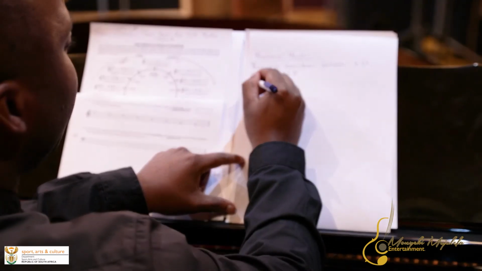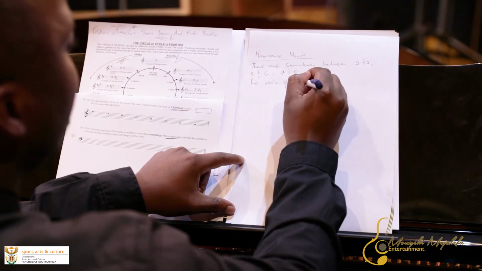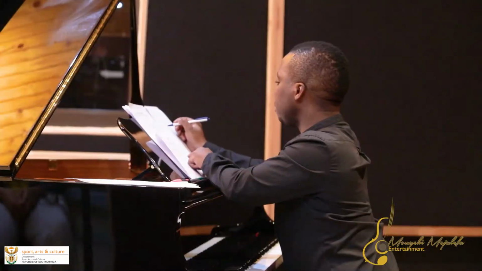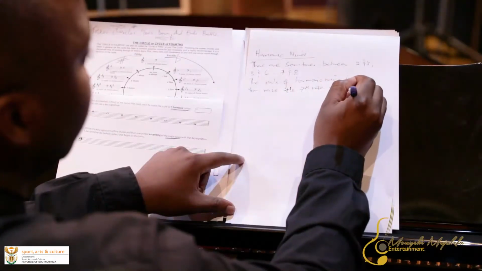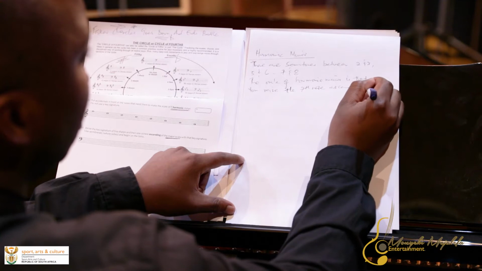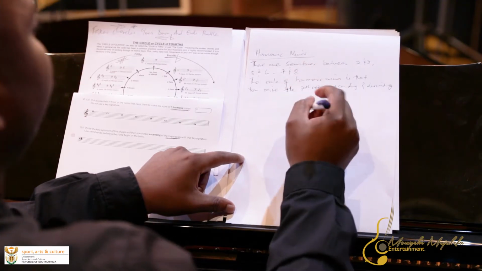And the rule of harmonic minor is that you raise the 7th note ascending and descending regardless of the clef, right?